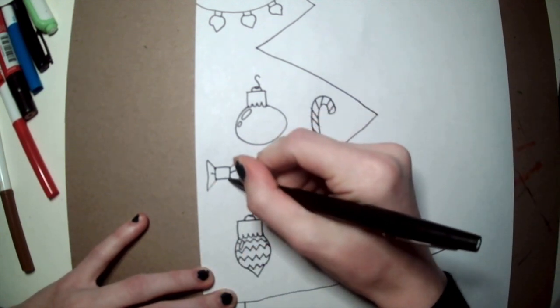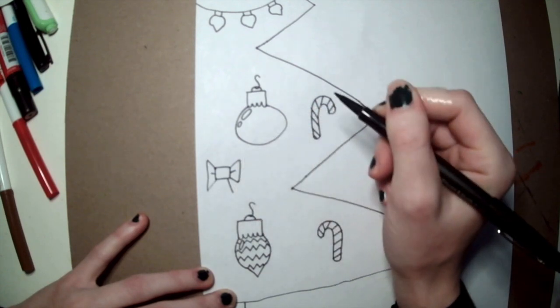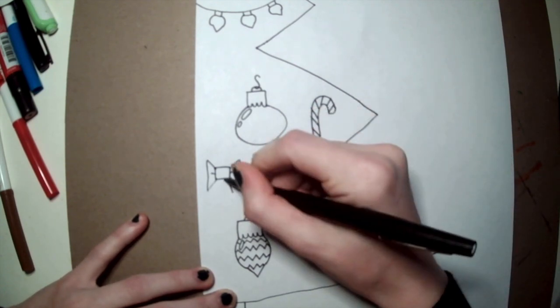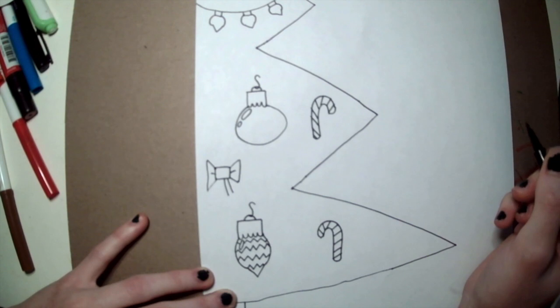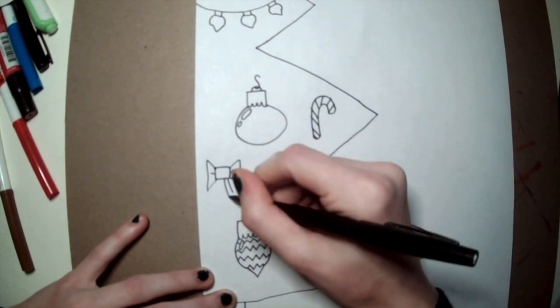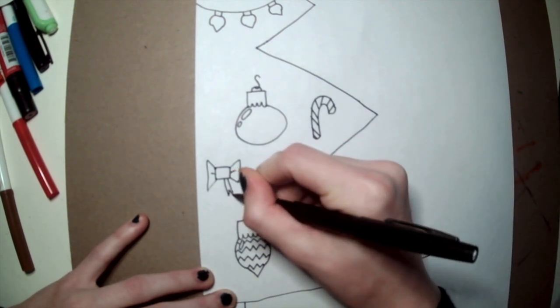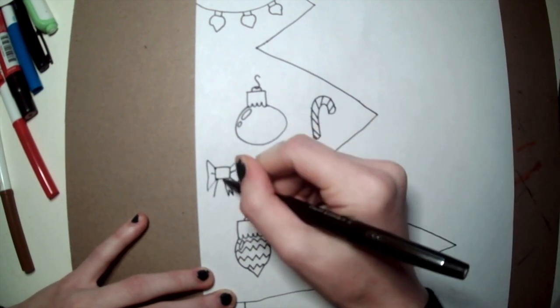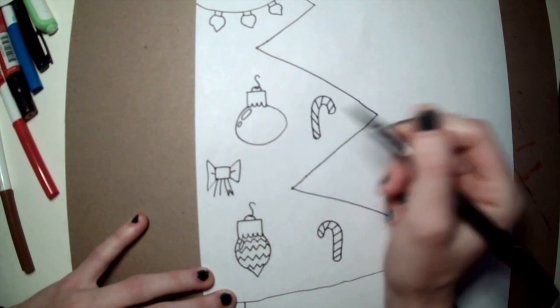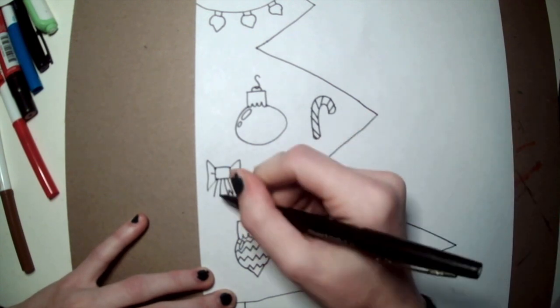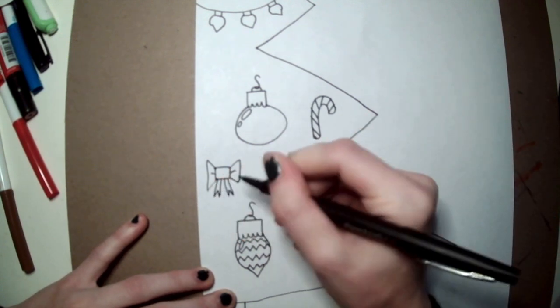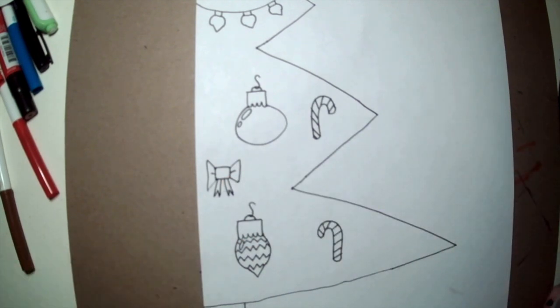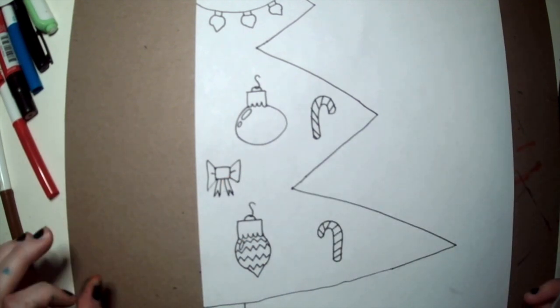You might also want to put the string part of the bow at the bottom. To do that, I like to draw one line coming out from the bottom and another line right next to it. And then at the very bottom, I draw a letter A. One straight line and another straight line coming out next to it. And then at the very bottom, I draw a letter A, but missing the thing in the middle. That's how I make a bow.